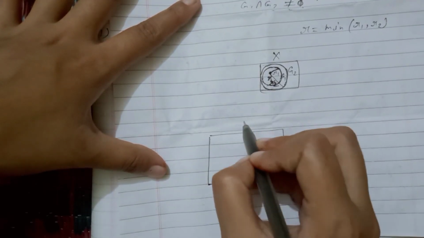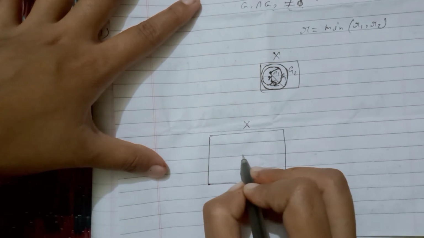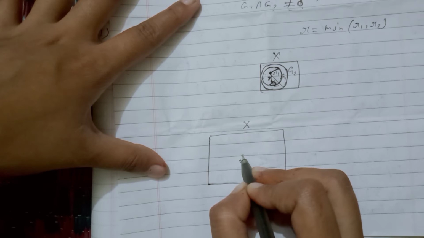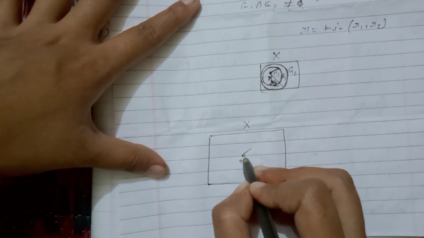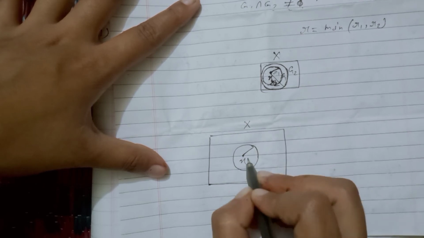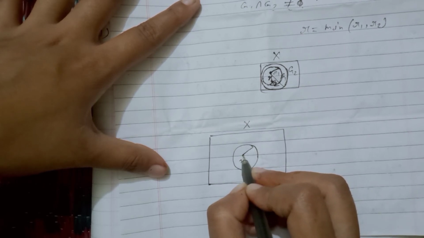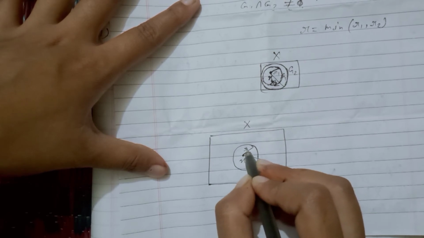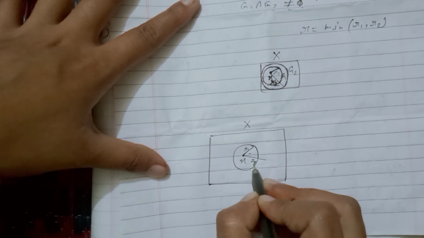Suppose I take a universal set and a point X. Suppose we draw an open sphere with radius R1 like this, and another open sphere with center X and radius R2.